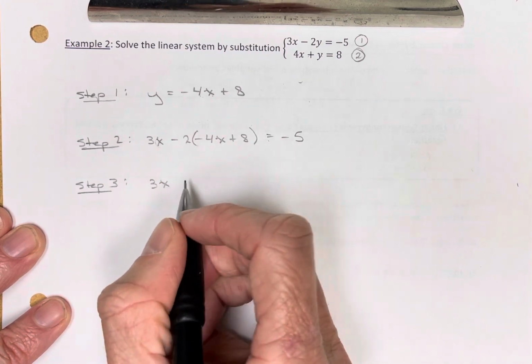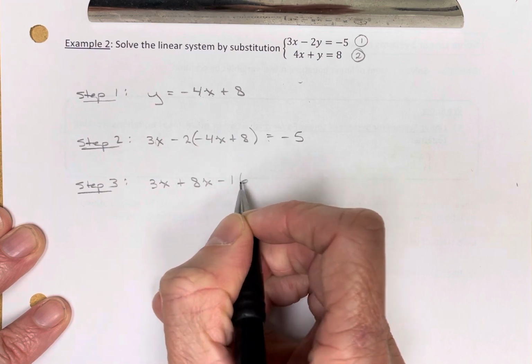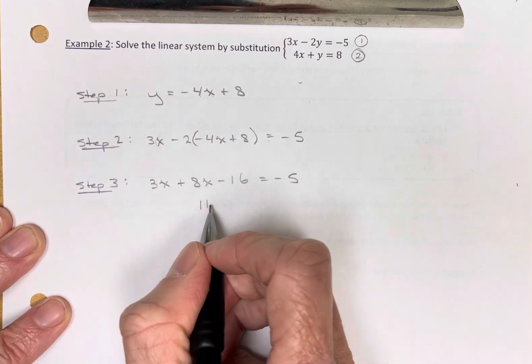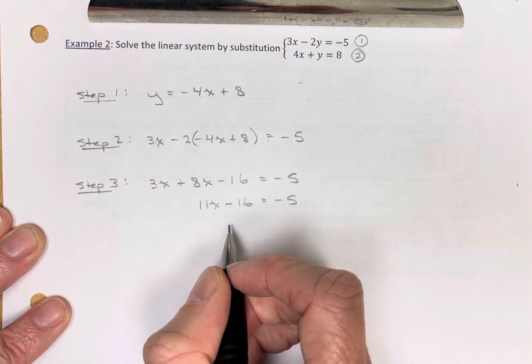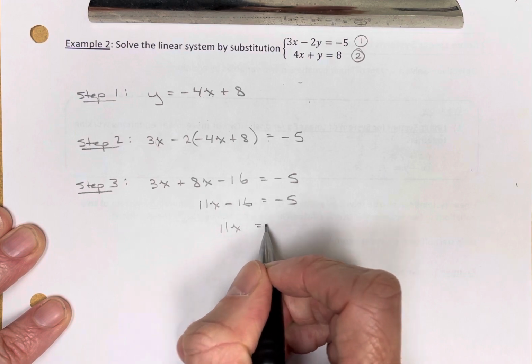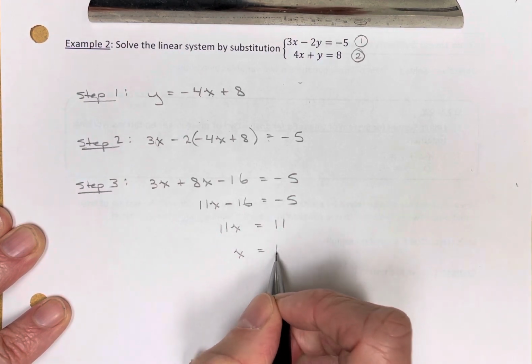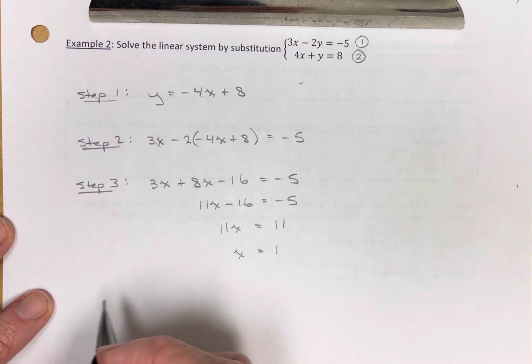3x, I'll distribute the negative 2: plus 8x minus 16 is equal to negative 5. 3x and 8x is 11x. Minus 16 is negative 5. Add 16. 11x is 11, I think. Oh, very cool. Divide by 11. And I'm thinking that the x value is 1. The x part of the ordered pair solution is a 1.